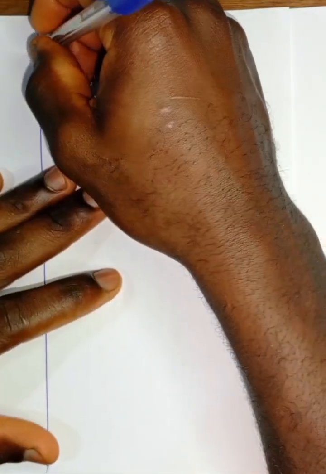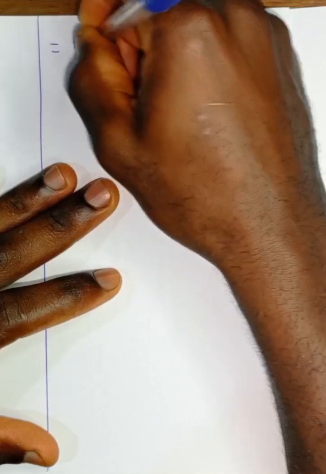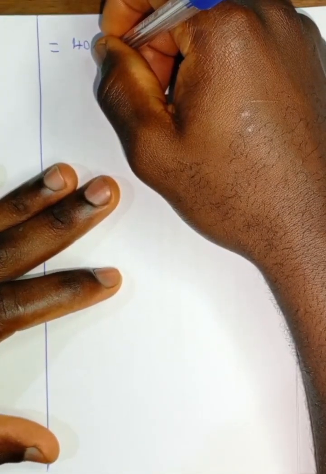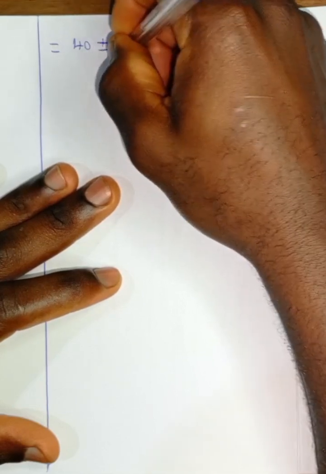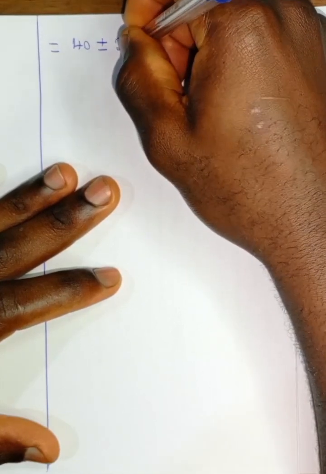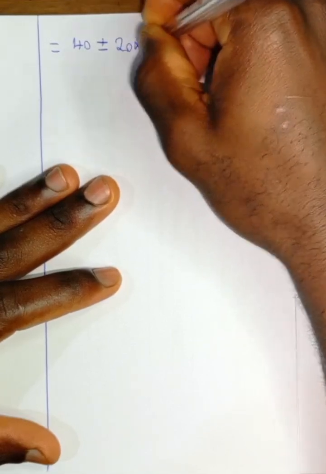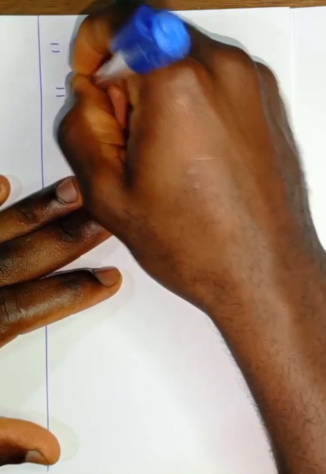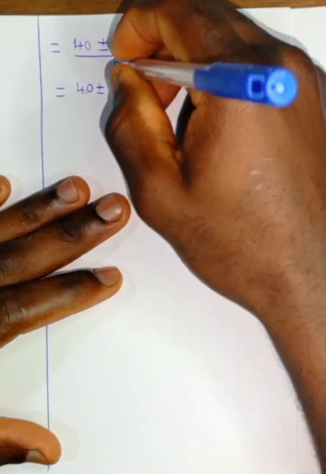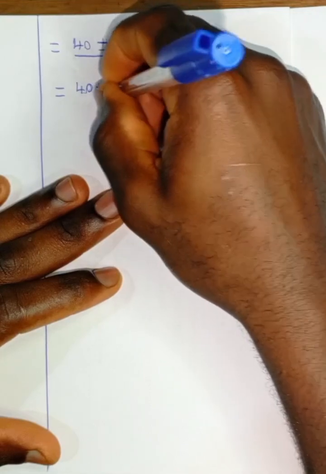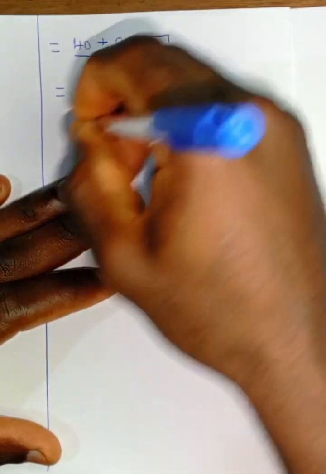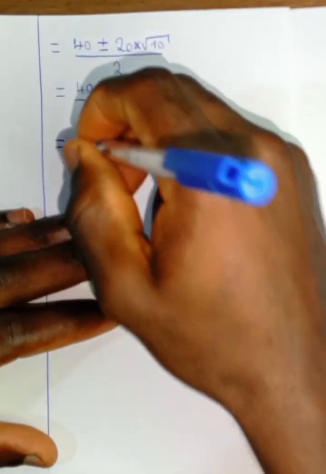This will simply be equal to 40 plus or minus, we know the square root of 400 is 20. This will give us 20 times root 10. Then we divide by 2. This will simply be equal to 40 plus or minus 20 root 10, we divide by 2. And this will simply be equal to, we can factor out 20 at the numerator.